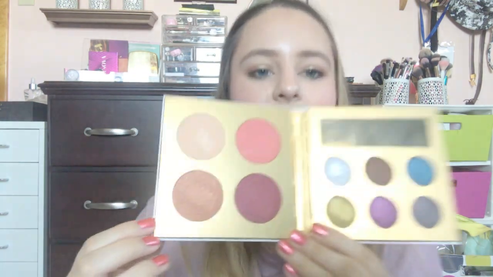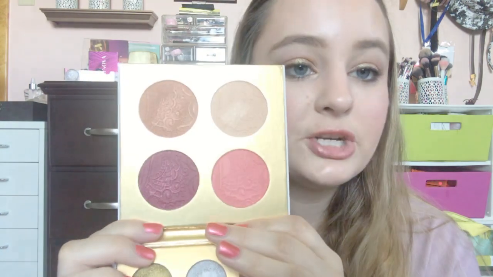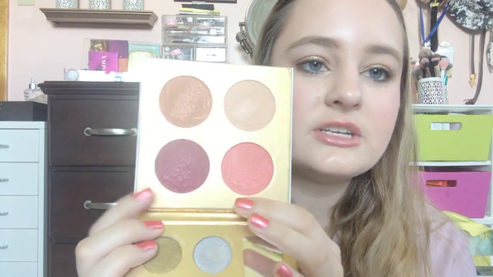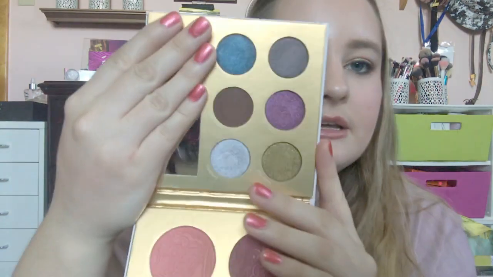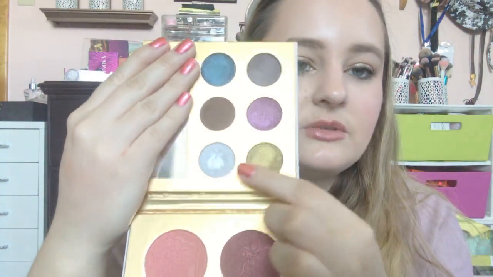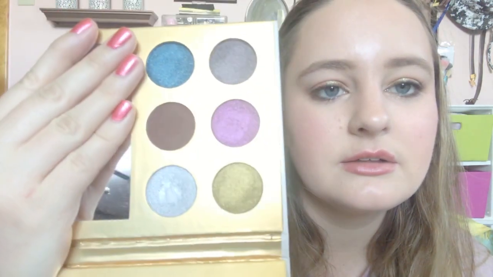Another Pure palette. This is from BoxyCharm. It is the Pure Midnight Masquerade Face palette. And I'm going to try not to blind you with the mirror. Over on this side you have the face options. So you have a highlighter, a shimmery bronzer, and then 2 blushes. This one's a little dark for me for a blush, but I do really like that one. And then on the other side, you have 6 eyeshadows. I have used the silver. It's gotten hard pan because I used it wet, but there are those shades.